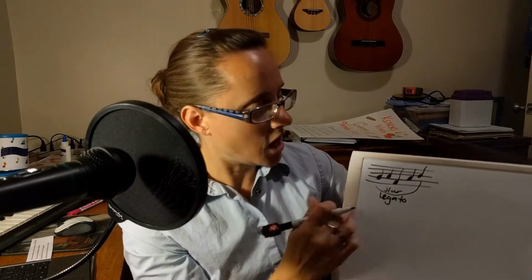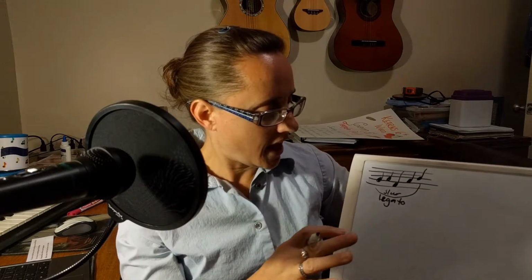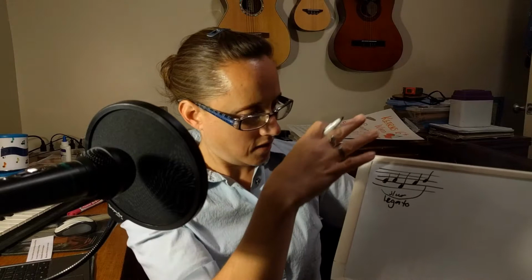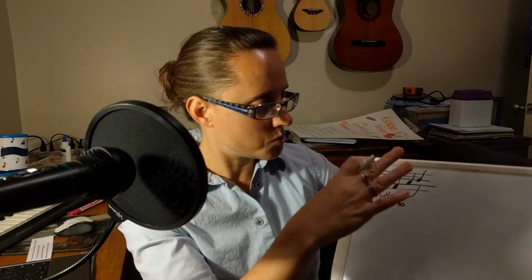And this means that you're going to play all these notes legato. And legato means smooth. The way I explain it to my students is, think of a swan, smooth like a swan gliding on the water. That's how you're going to play it, nice and smooth.